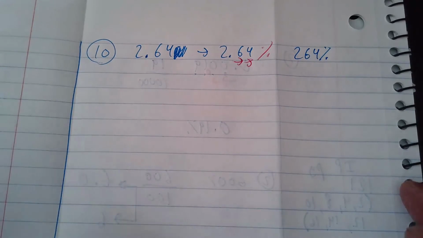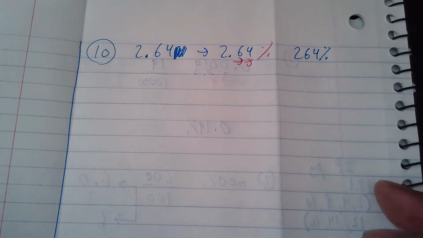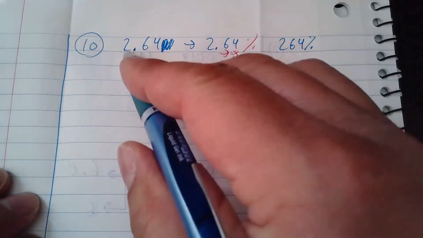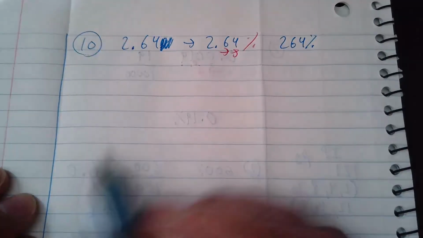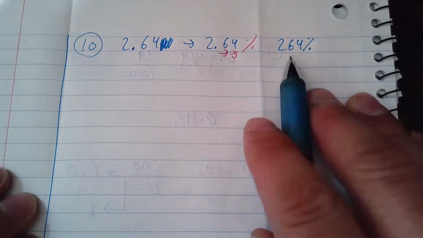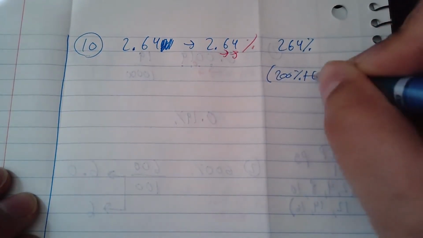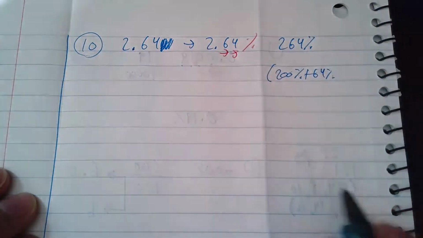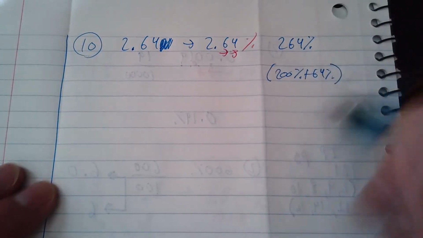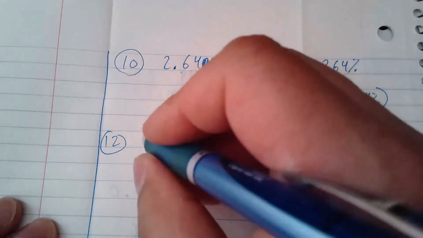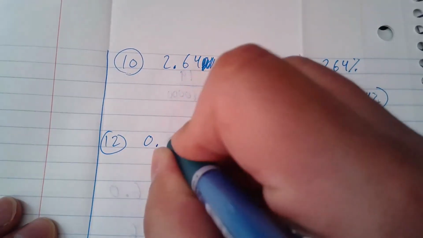Okay? Think of another way to do this. If you can do it another way, great. That really means you understand it. Okay? 2 wholes and 64 hundredths. 2 wholes, 200% plus 64. Just a reminder. 200% plus 64%. Think about it. That'll help you see another way of doing this. Alright, number 12. Oof, kind of a long one.